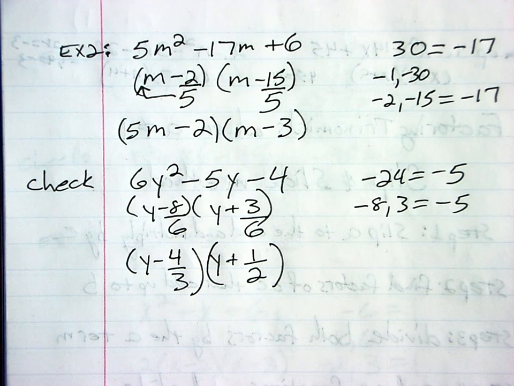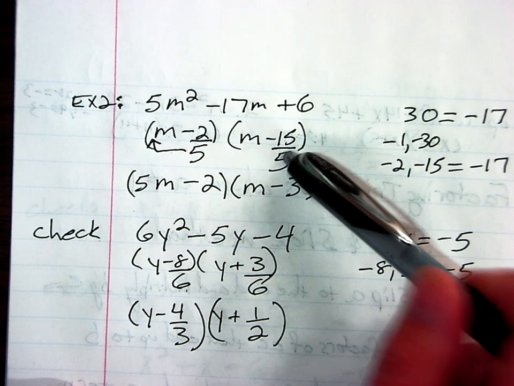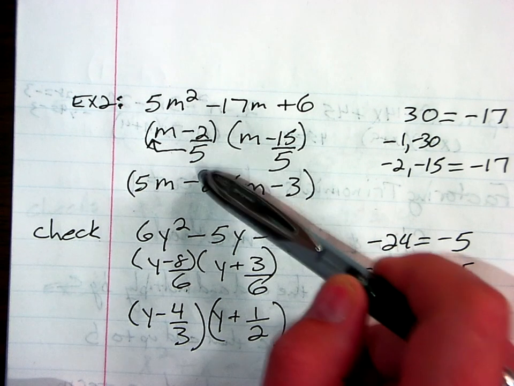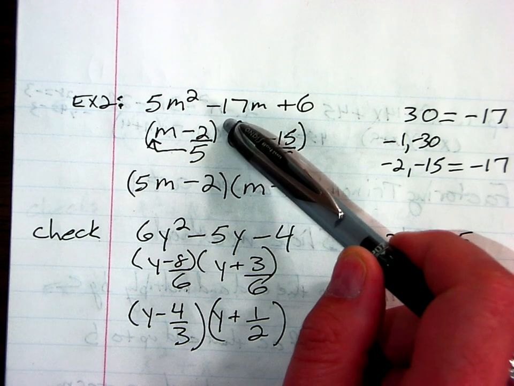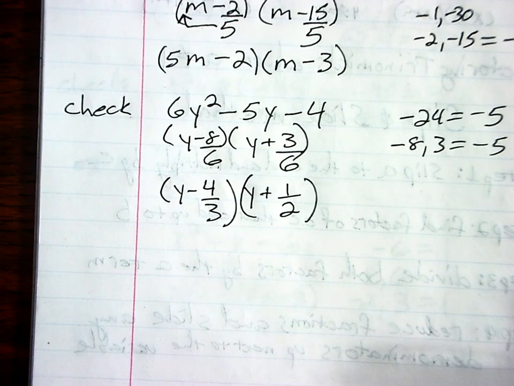Why did we do that for the other one? We did. We reduced this one. Negative 15 divided by 5 is negative 3. Will 2 and 5 reduce? Jackson? Does 2 over 5 reduce? It just didn't do it. That's why. All right, back to this. We need to slide. Slide to the left. Oh, sorry.